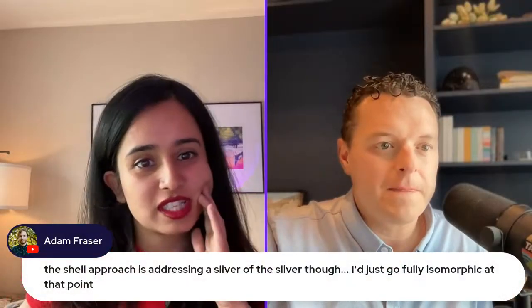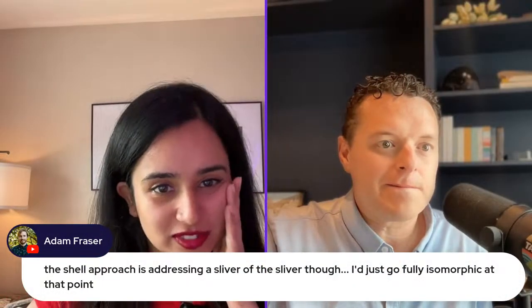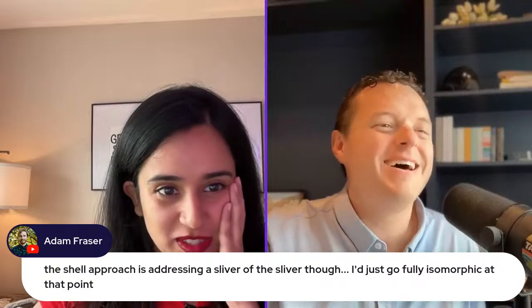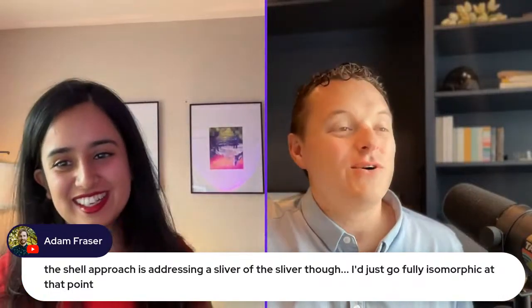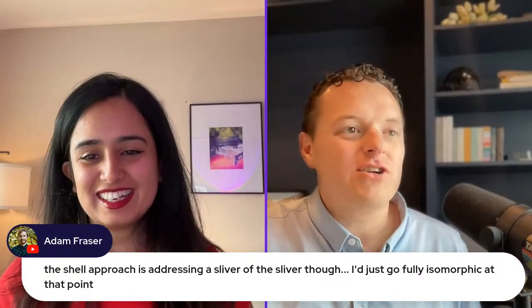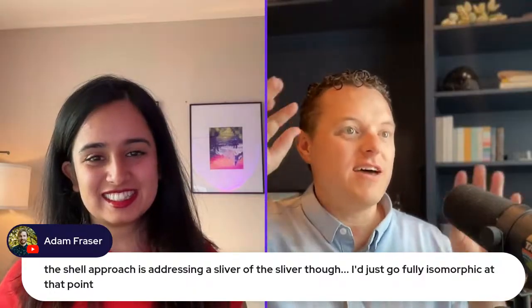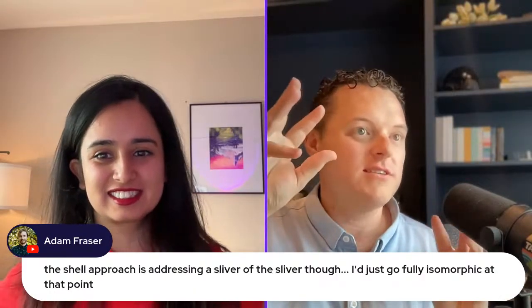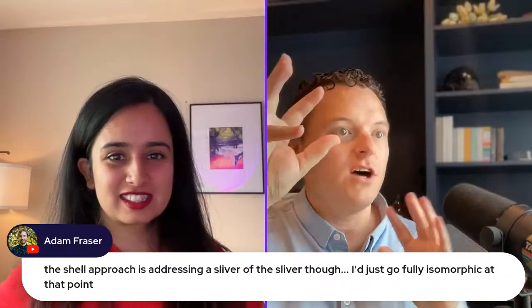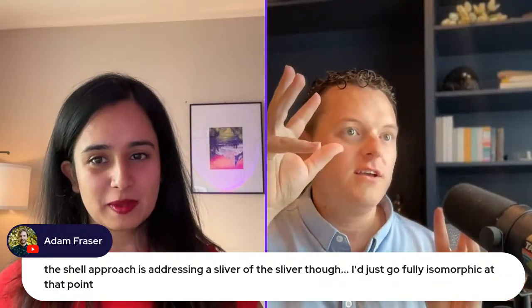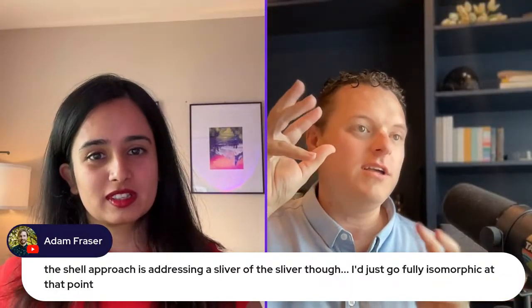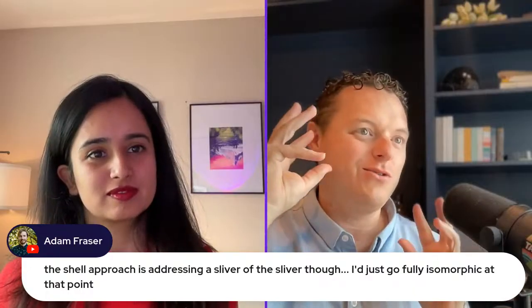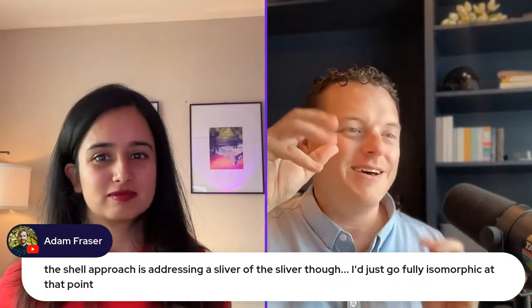The shell approach is addressing a sliver of the sliver. I just go fully isomorphic at that point. Totally. I'm with you. I don't think that setup itself is a super big use case, but the ability to opt in on either side, those are the use cases that we want. It just so happens that you can do them both at the same time.